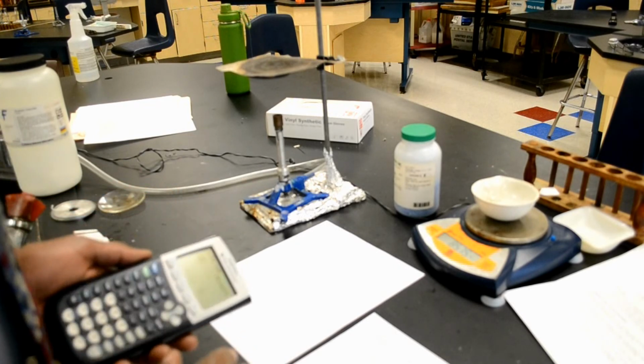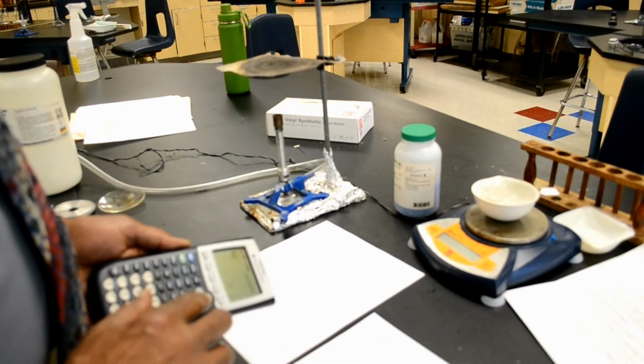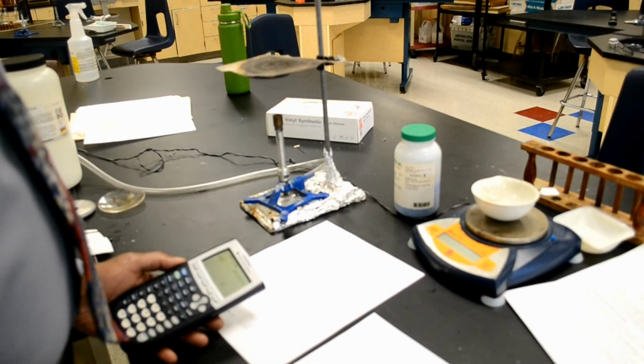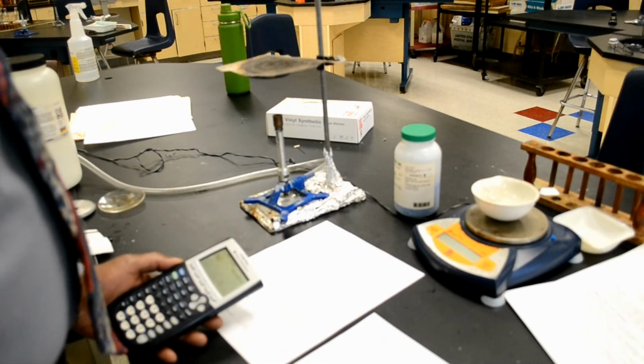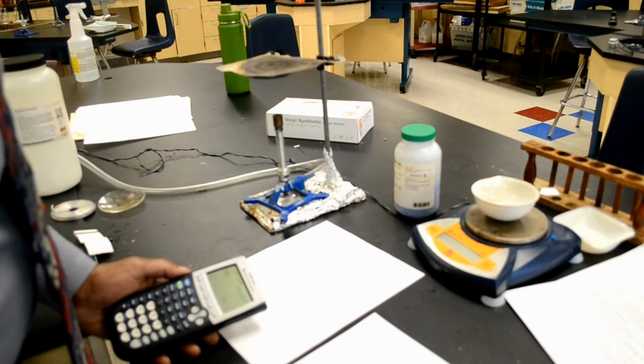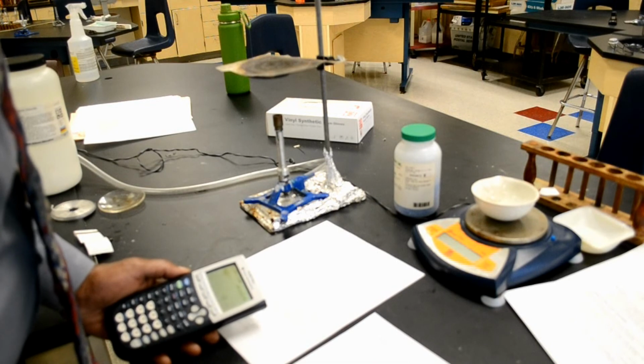So now, in order to find the mole ratio, I have to divide both these values by the smallest value. So if I divide 0.012 by 0.012, I get 1.